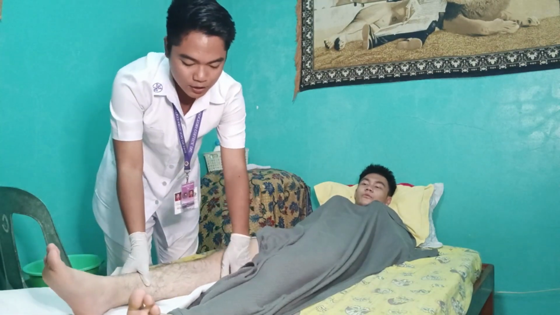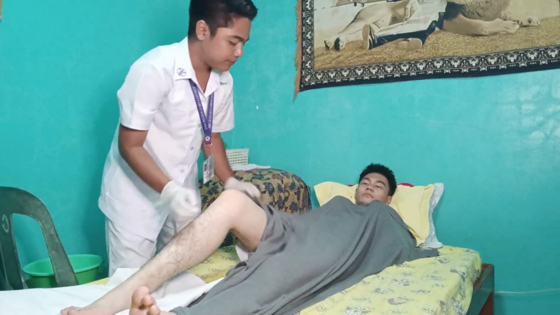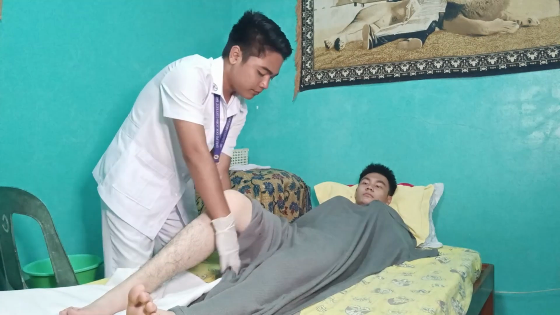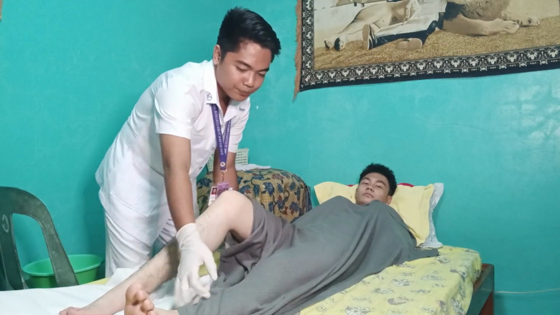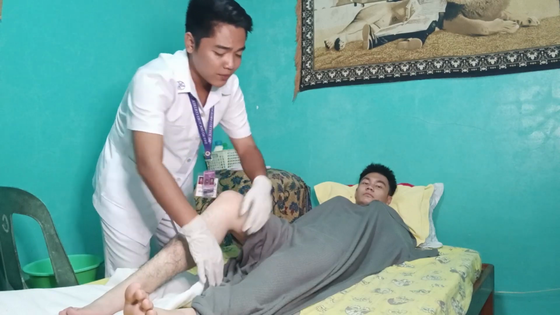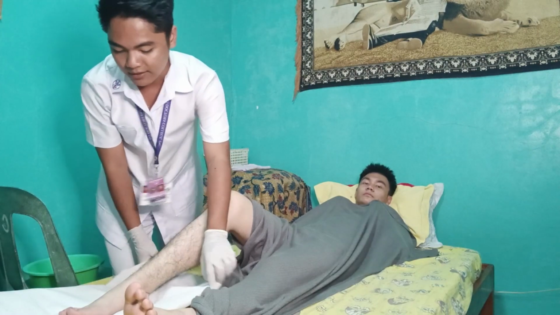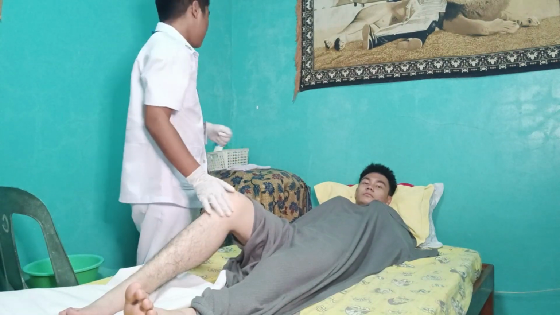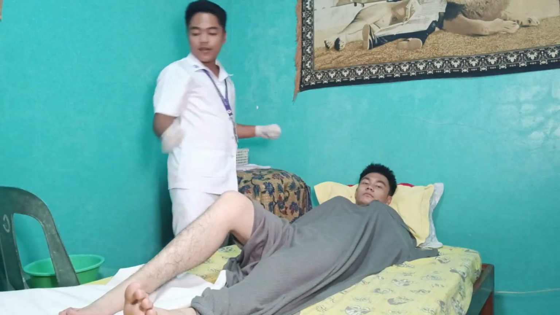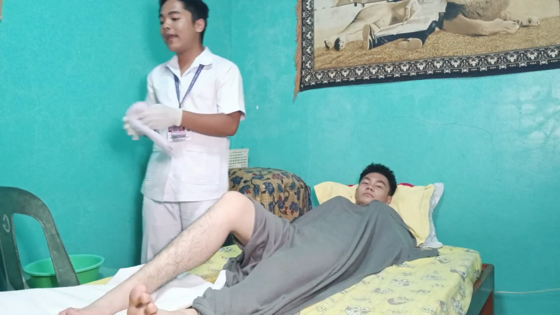So let's expose the part that we need to. Can you please do like this? Okay, that's great. Properly secure the blanket so that the other parts won't be exposed. Then let us use another towel for that.